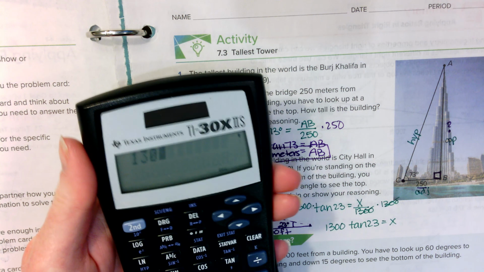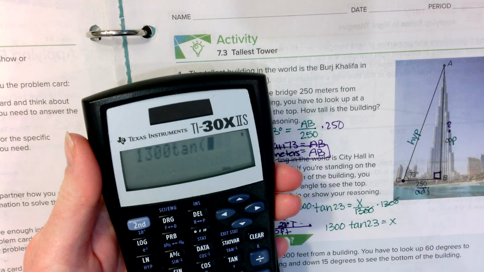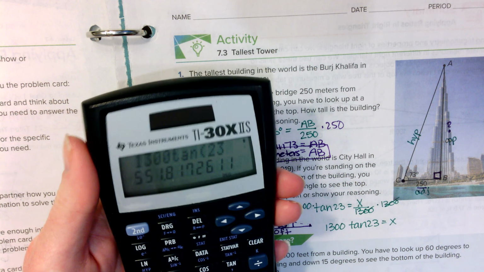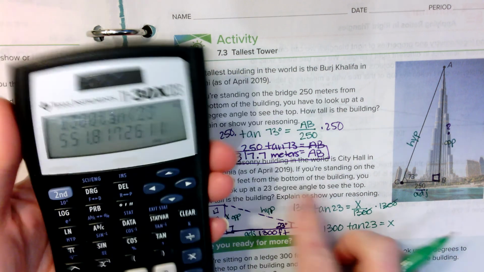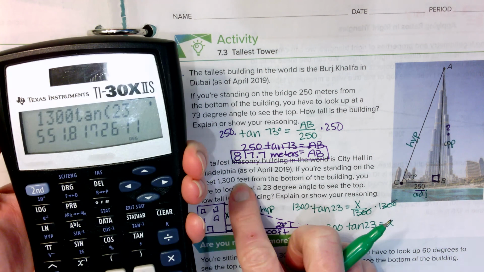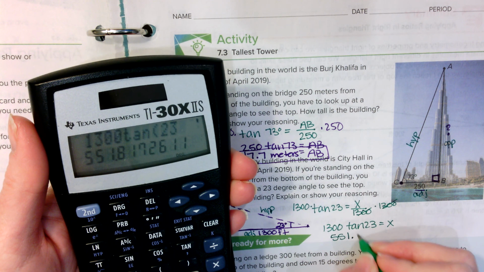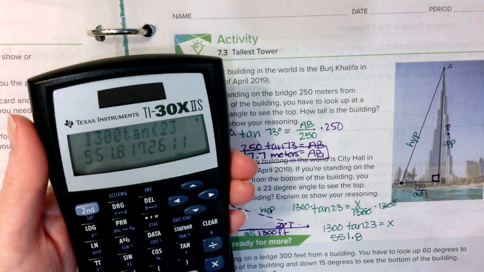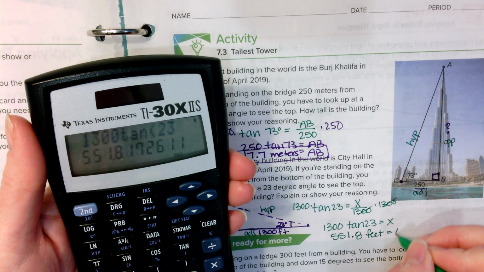It's 1,300 times, you can do times or not touch times, tangent of 23 degrees. And I get 500, and this is feet, I believe we're using. Yes, feet is my label. So I get 551.8, 0.81, 0.82, 0.817, whatever you want to write there, feet for my height.